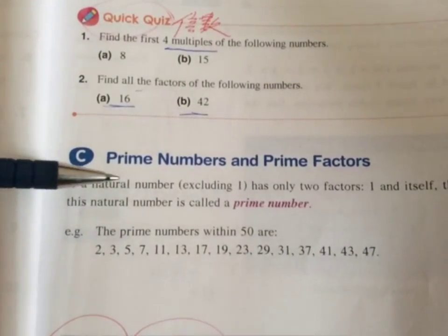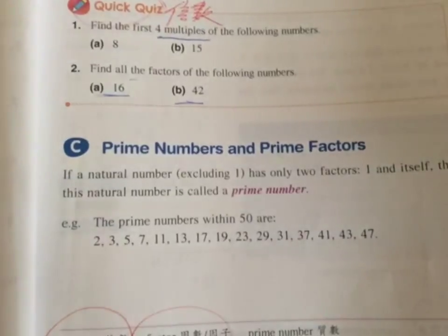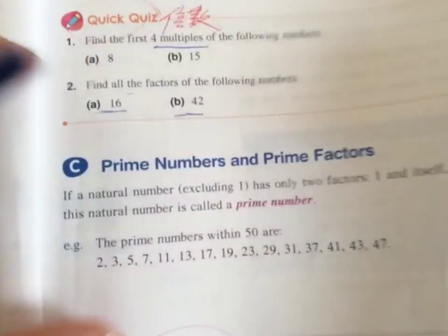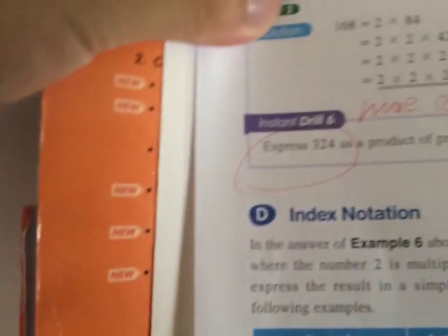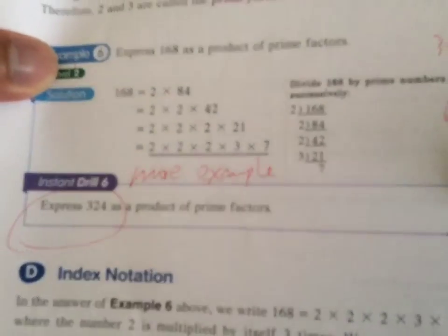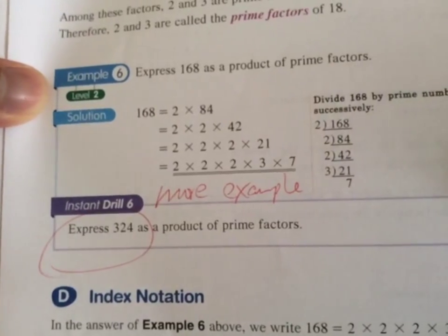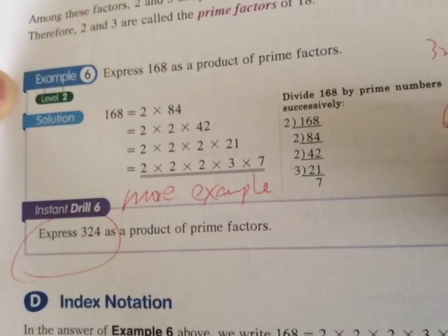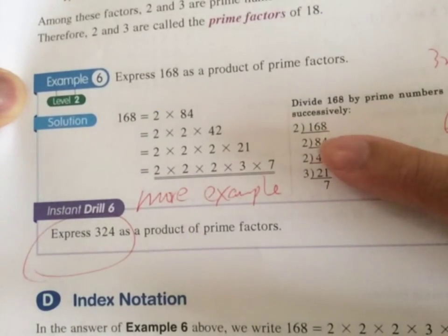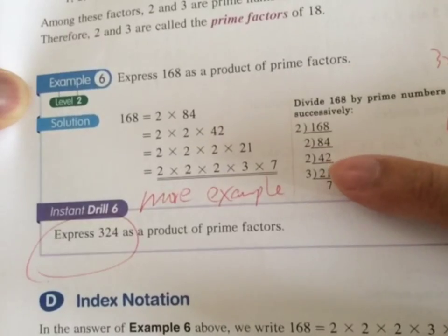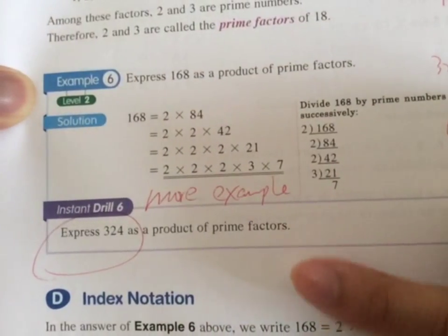So it goes on to prime numbers and prime factors. If there's a prime number and it's also a factor, then it's a prime factor. So I can express a number as a product of prime factors. For example, express 168: divide by prime numbers successively, 2, 2, 2, 3. All the numbers are prime, and then multiply them together. Express 324 as a product of prime factors.